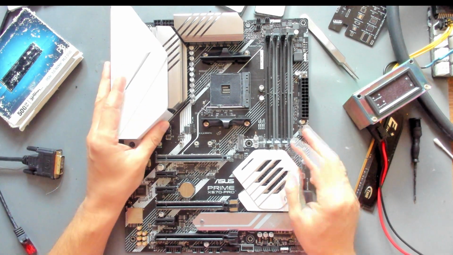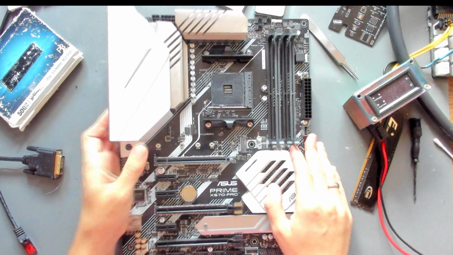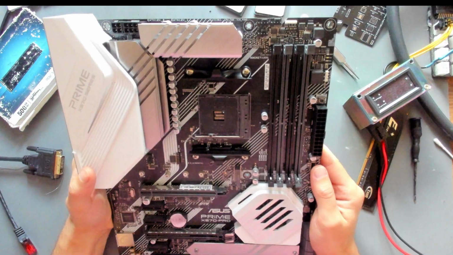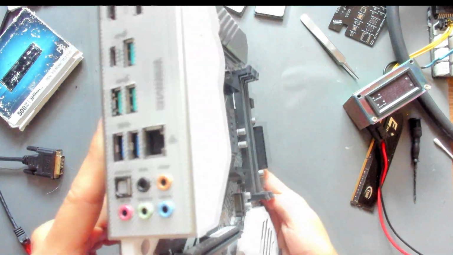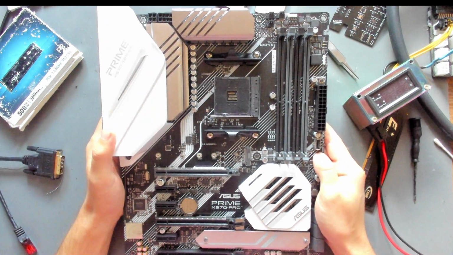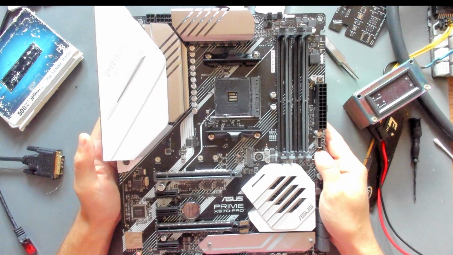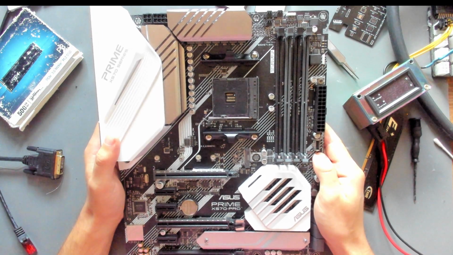And today we have an Asus Prime X570 Pro. I don't really know what is wrong with this board. It's a beautiful board. I've fixed one of these before. I really like these. They have really good I/O, and yeah, I just really like this platform. And I think I fixed two of these before.